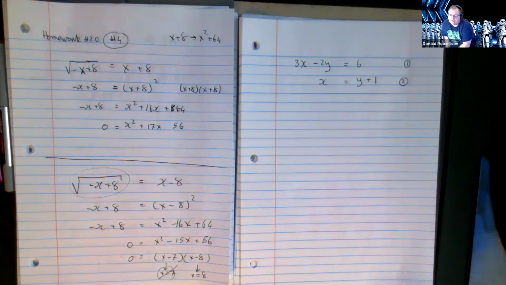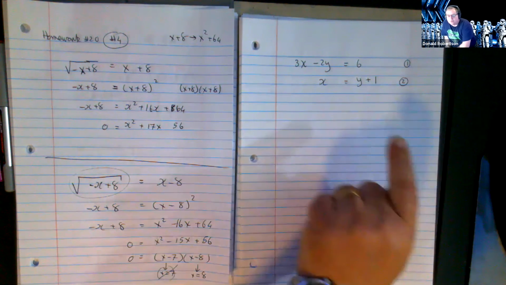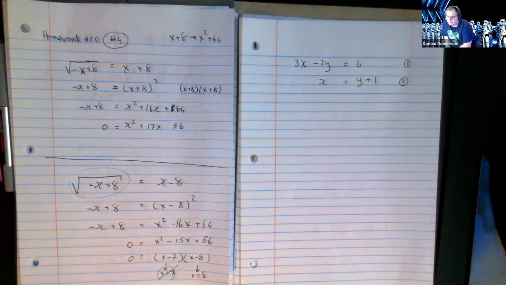Well, we call these things systems of equations. There are two methods that you can use for systems of equations. One of them is called the addition method, and the other is called the substitution method. In this question here, what method would be the most natural one to use? Substitution method or addition method? Substitution.